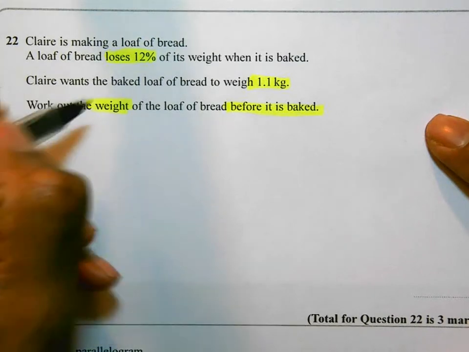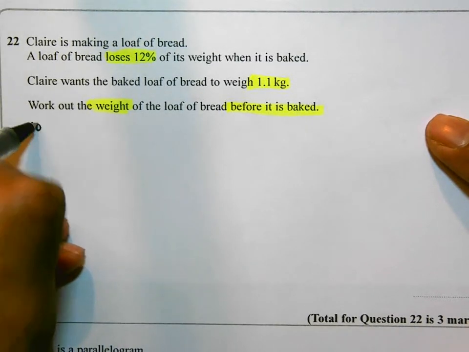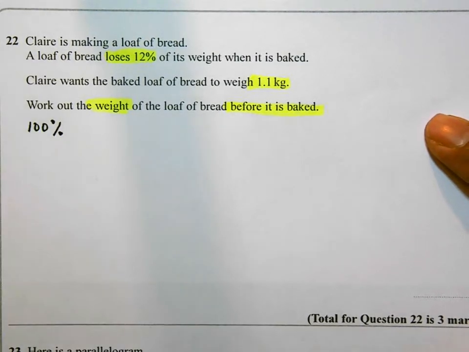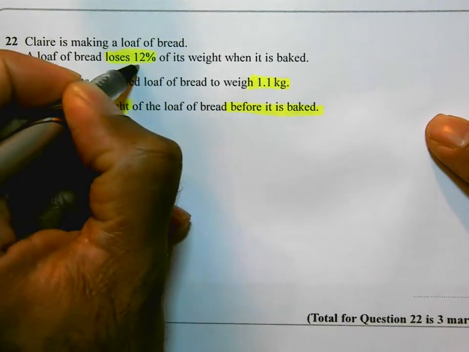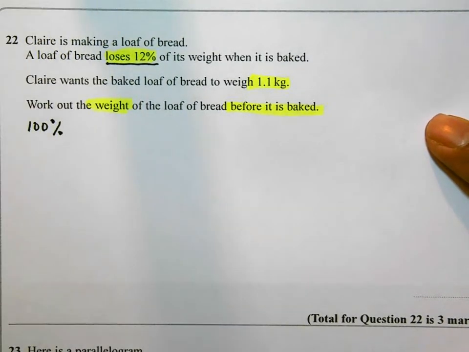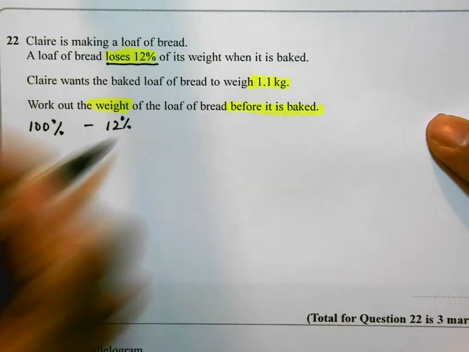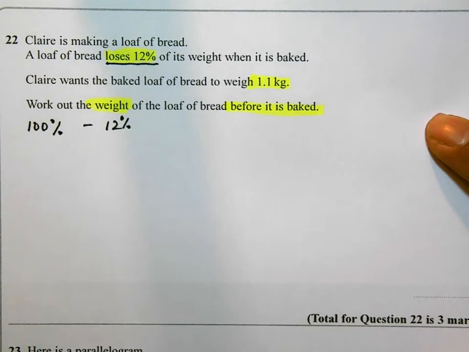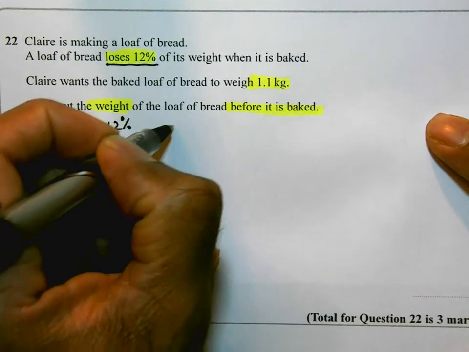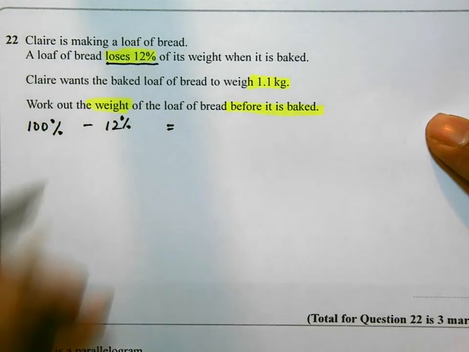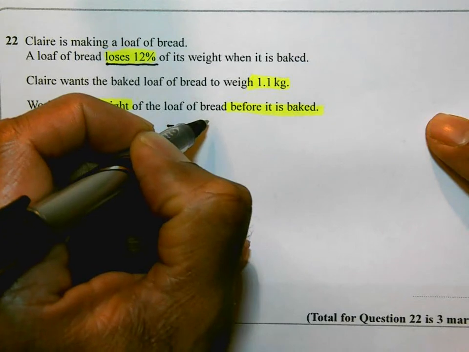So the original weight of the loaf, its original amount, was 100%. Remember, the question said it lost 12% of its weight. Losing 12% means that that was taken away. 12% of its weight disappeared, and so its final weight is 100 take away 12, which is 88%.